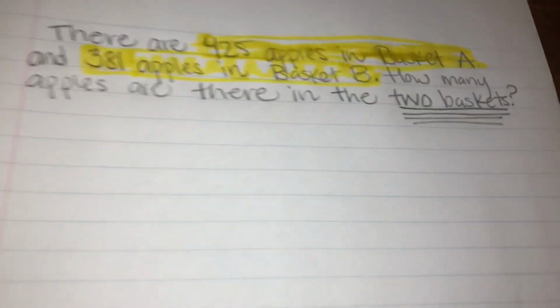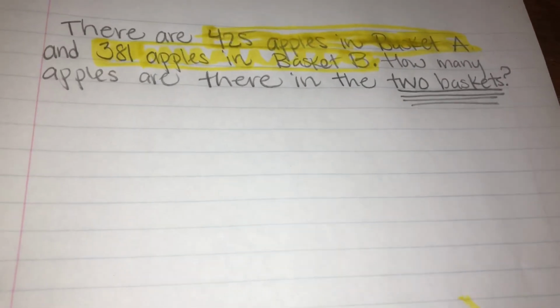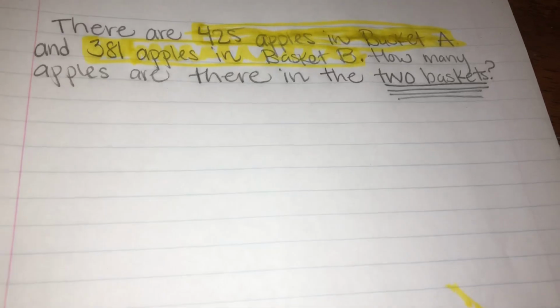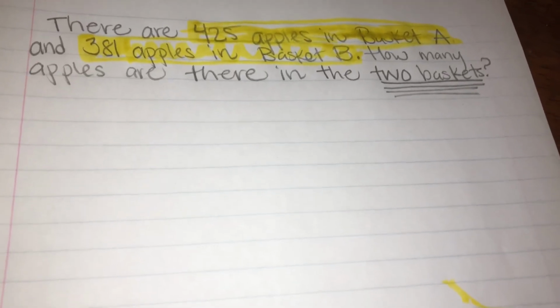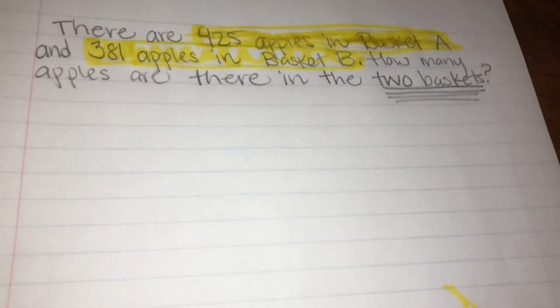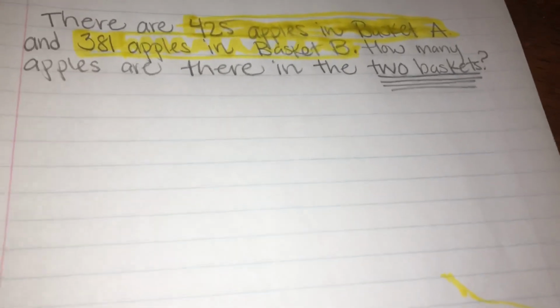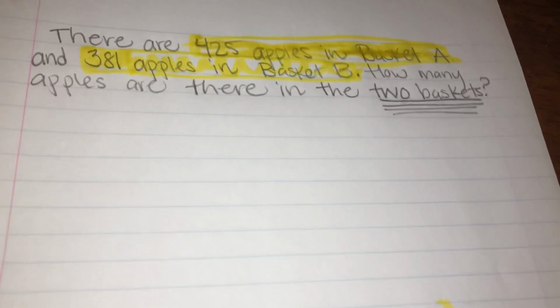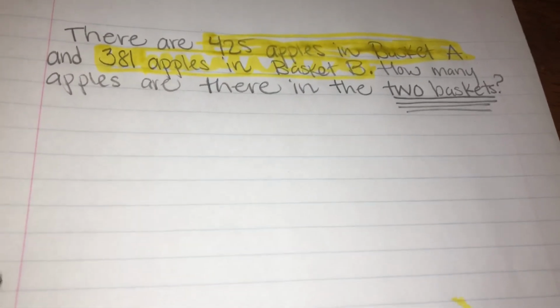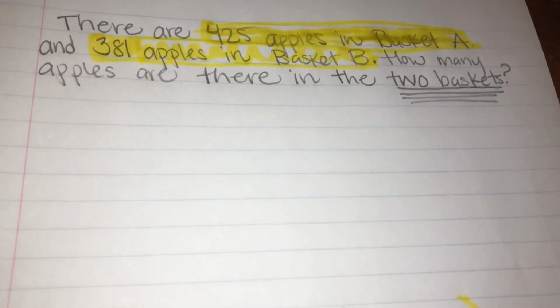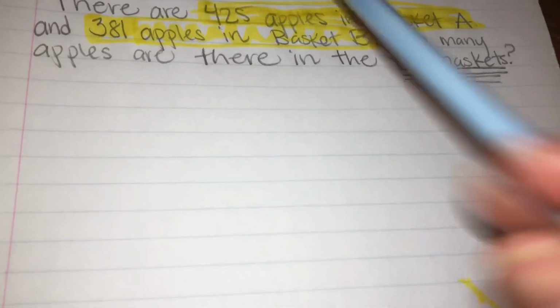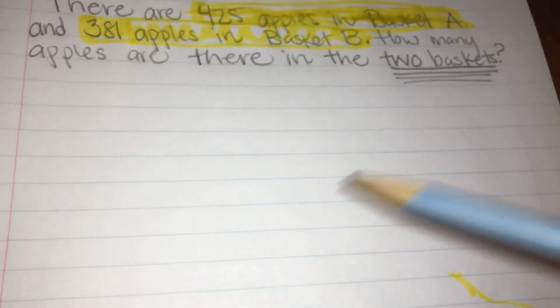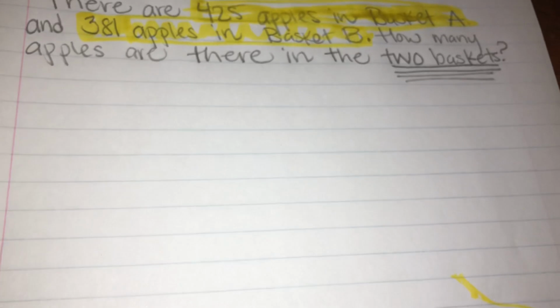Okay, so the rule is when they solve the problem, they have to show me models. They could do a chart, they could do a number sentence, but they have to show me work. They can't just show me numbers. Now, the reason I expect them to do this is because when they take the state test, the math state test in third grade, this is how the test is set up. They give them a word problem and then they have to show evidence of how they figured it out.